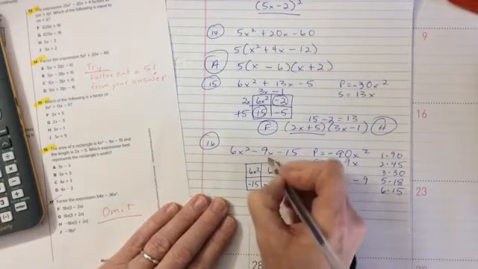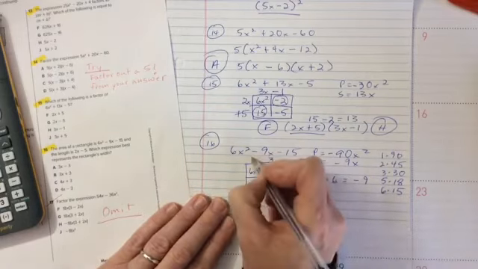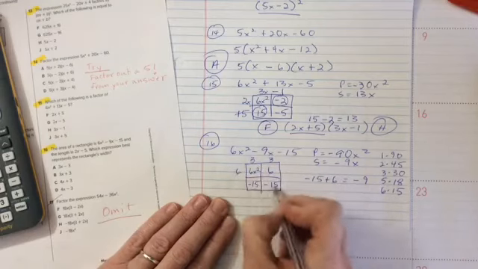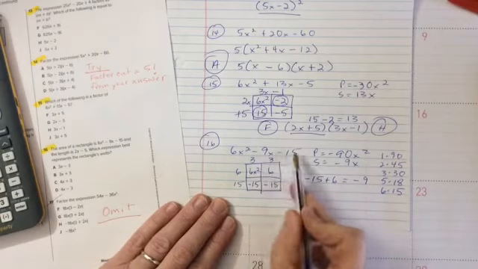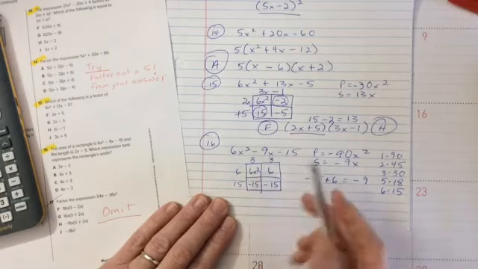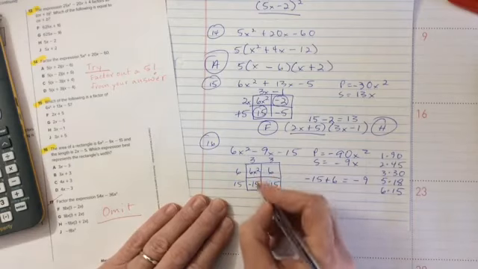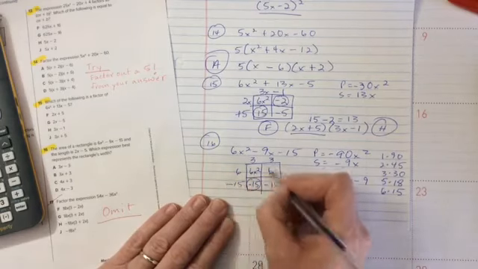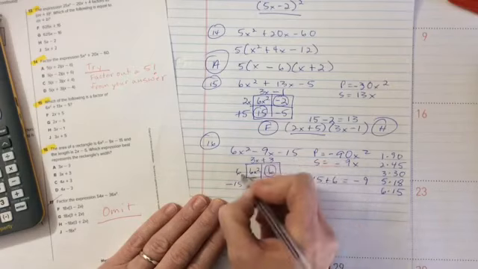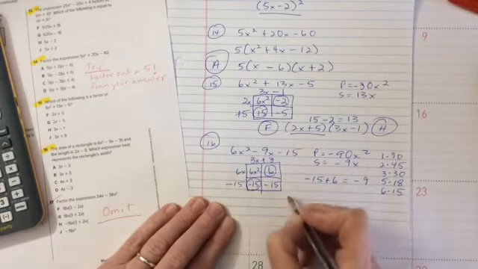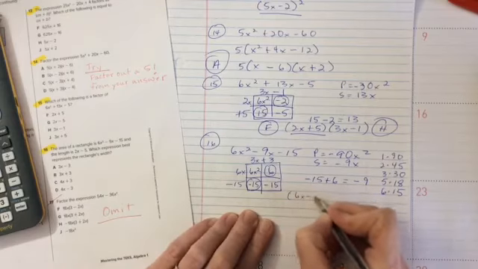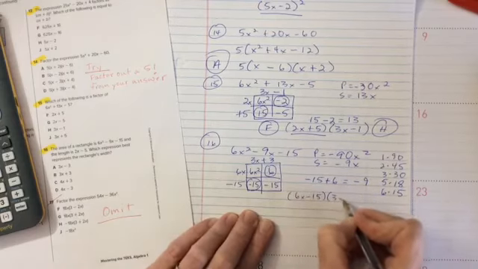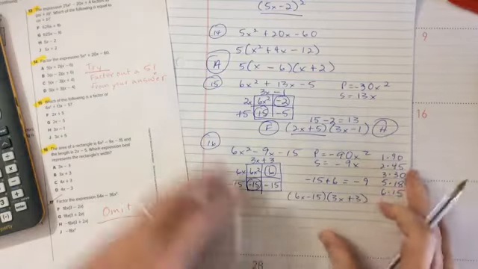We can factor out a 3 here, a 6 here, and a 15 here. That's what makes me think that they factored out a 3, because I can see a 3 goes into all of these. So this is negative, this is not. And so we're going to have 6x minus 15 times 3x plus 3. And of course I don't want you to take this off.